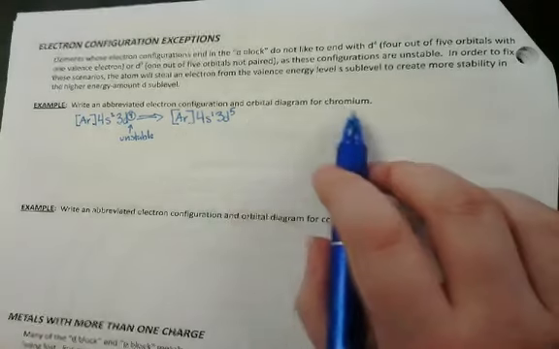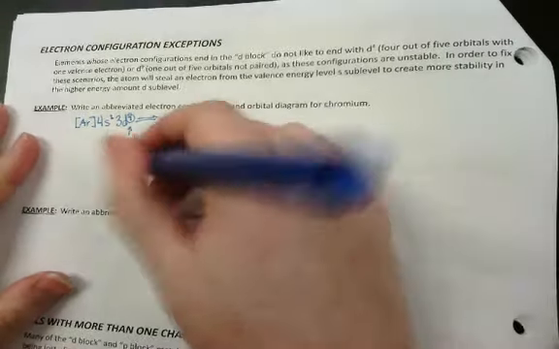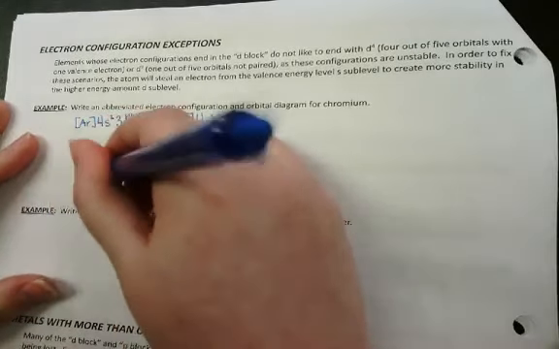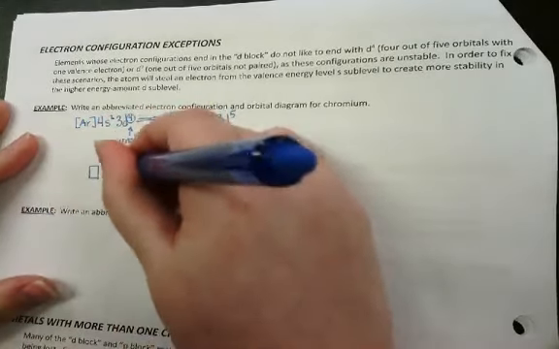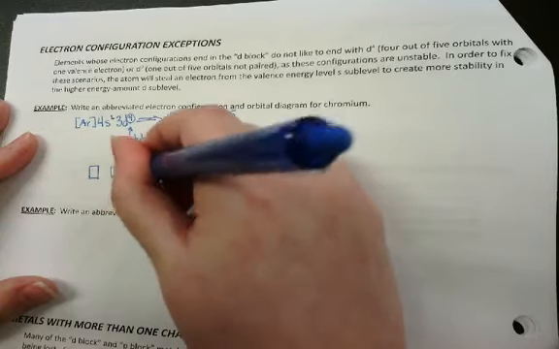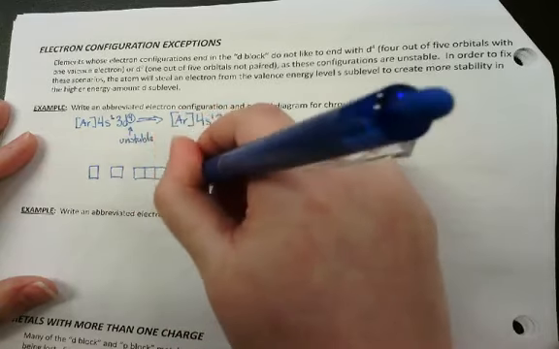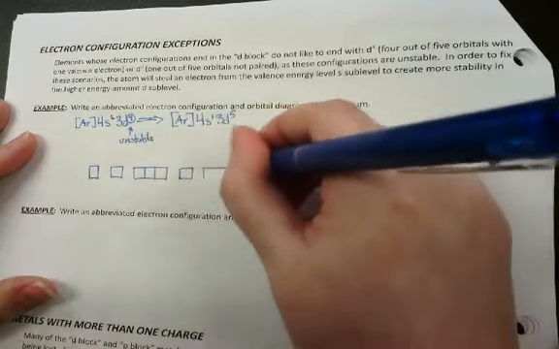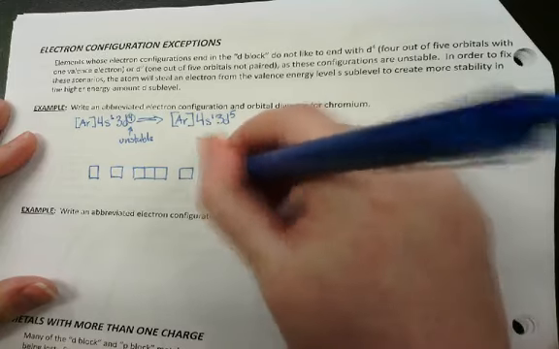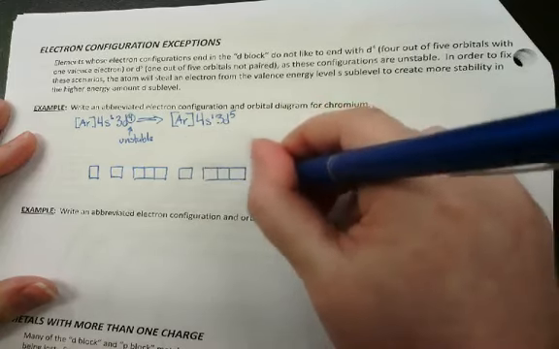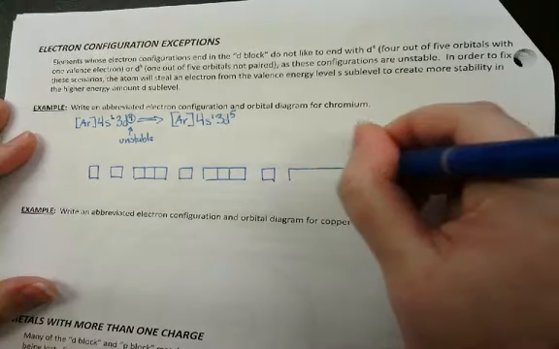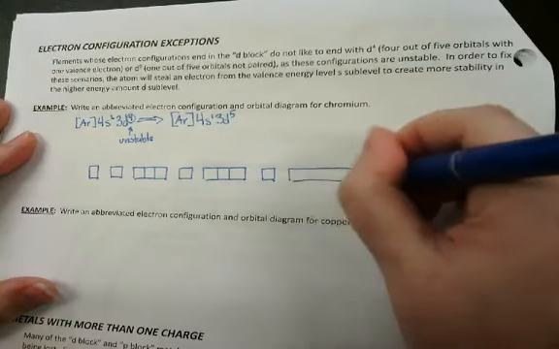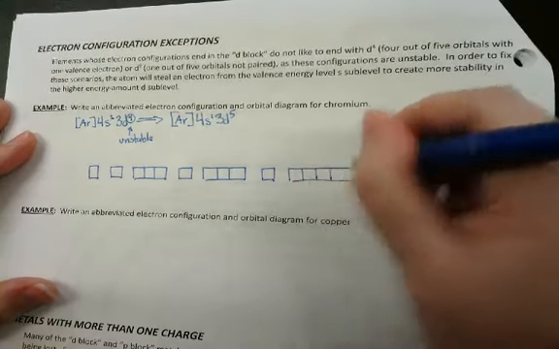So then the orbital diagram for this, we would have our 1s, 2s, 2p, 3s, 3p, 4s, 3d.